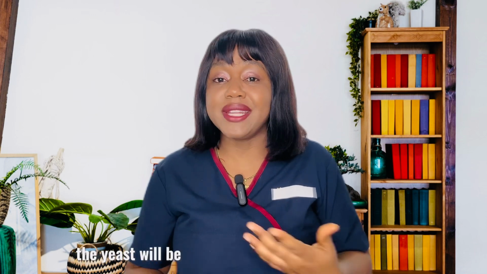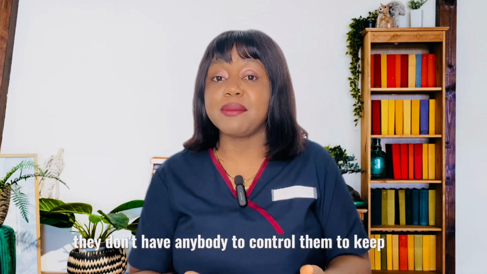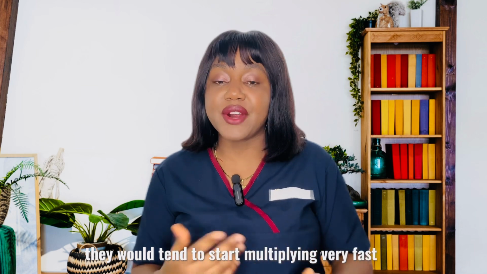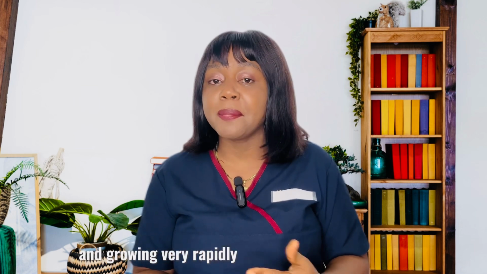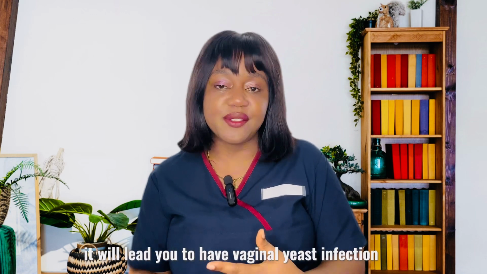So when you wash them out, now what happens is that the yeast will be there. They are independent now. They don't have anybody to control them, to keep them at a steady rate. So they will tend to start multiplying very fast and growing very rapidly. And when that happens, it will lead you to have vaginal yeast infection.